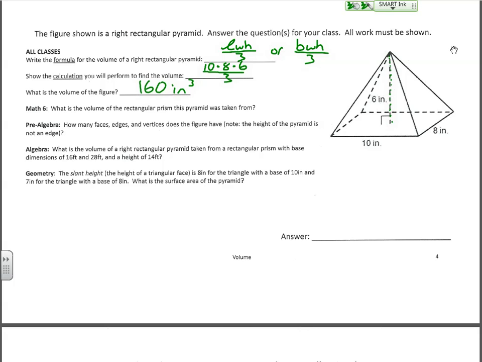Your question in pre-algebra here: how many faces, edges, and vertices does the figure have? And just keep in mind that the height of the pyramid, this dotted line, this green one here, is not an edge of the pyramid. It's inside. It's just a measurement to help us find the volume. So faces would be like surfaces.